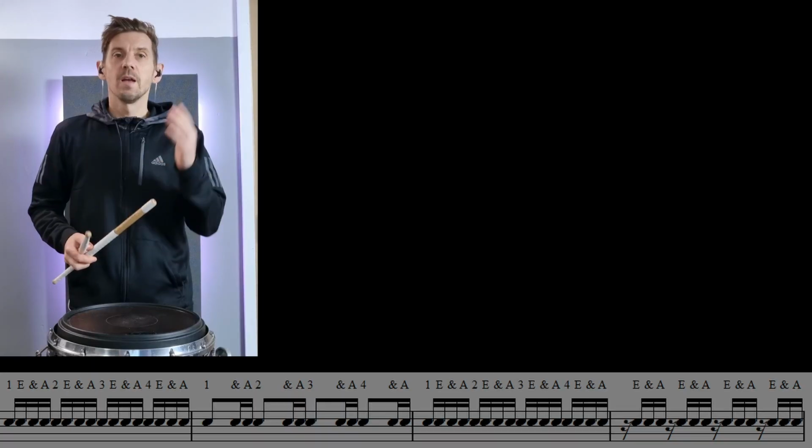So the stick control exercise is natural sticking all the way through. Whatever note you take out, you continue. Let's jump to the third one.